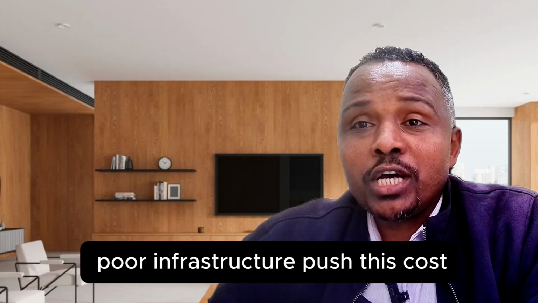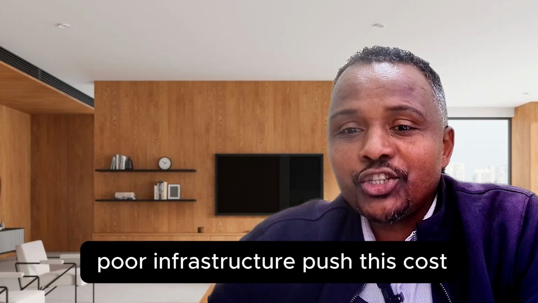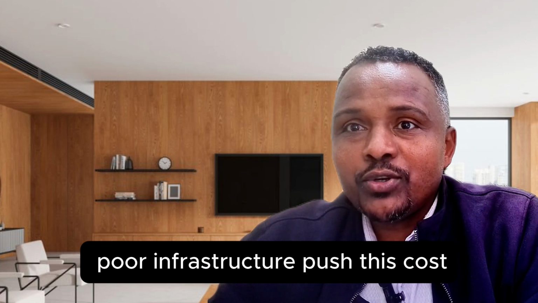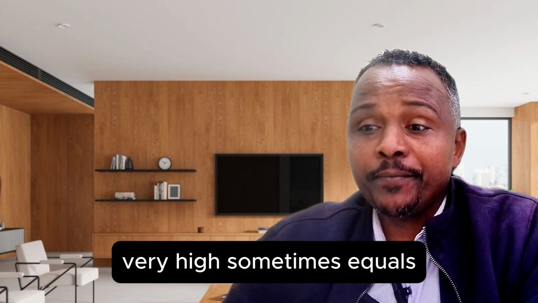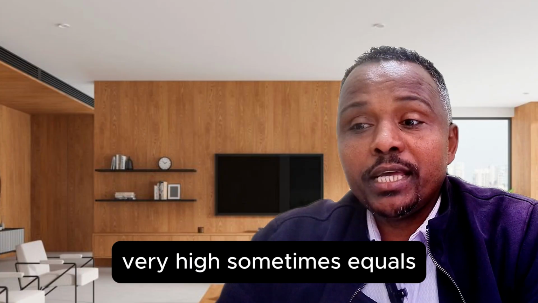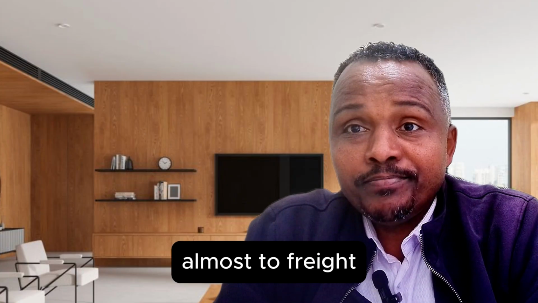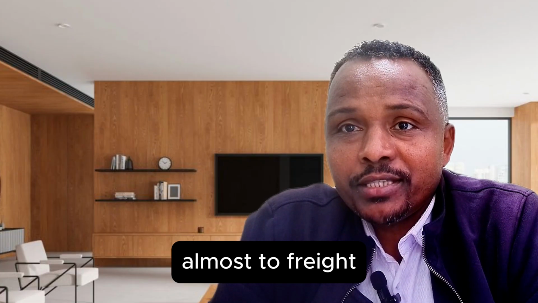Some routes or poor infrastructure push this cost very high, sometimes almost equal to the freight itself.